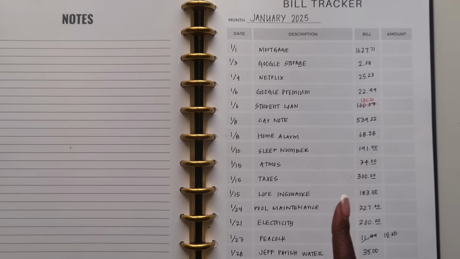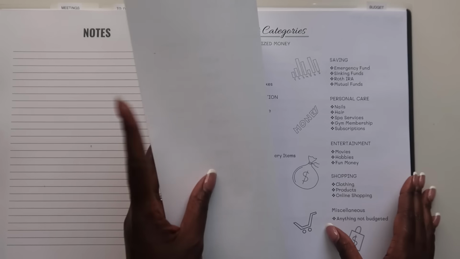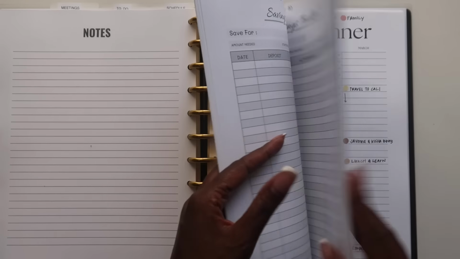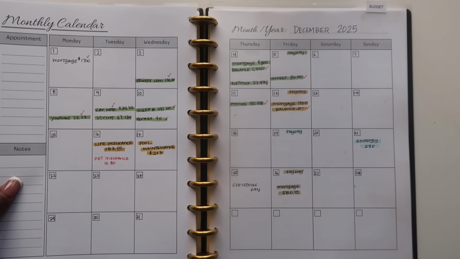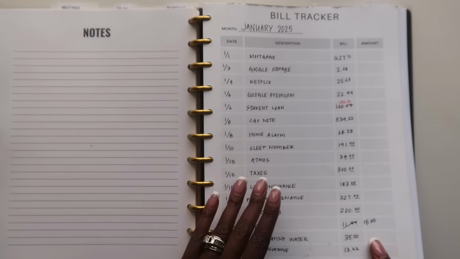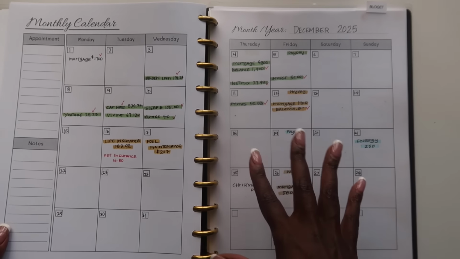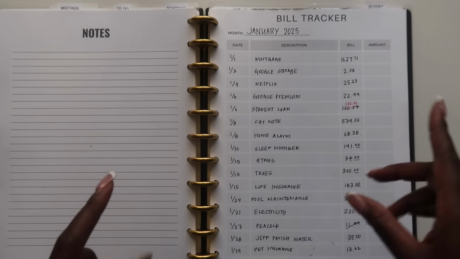The reason why this is so important to keep within your budget planner is because every single month you are going to be filling out your monthly calendar. And if you are filling out your monthly calendar, you need to know exactly when things are due and how much you need to pay on that date. And so having a bill tracker is the way that you can pull all of your bills and add them to the month and be able to easily see when different things are due. So this is how I keep track of my bills in my budget planner.